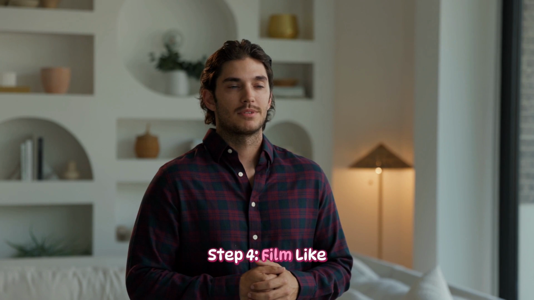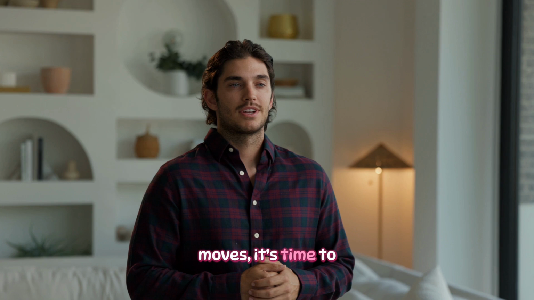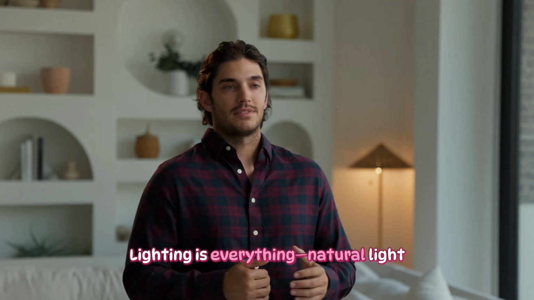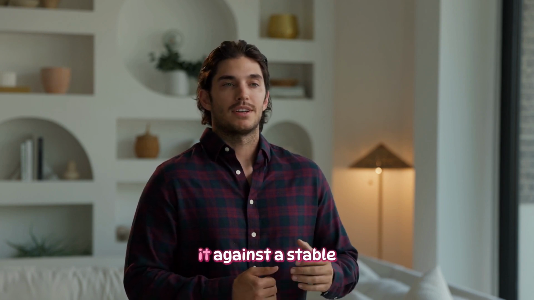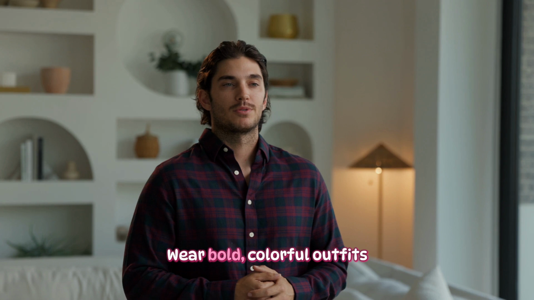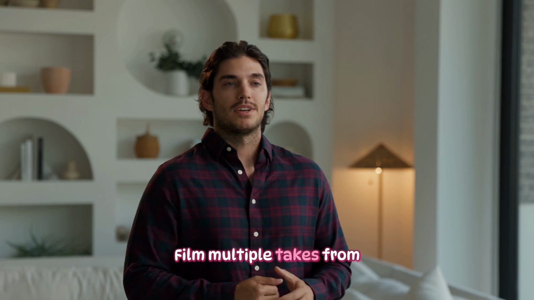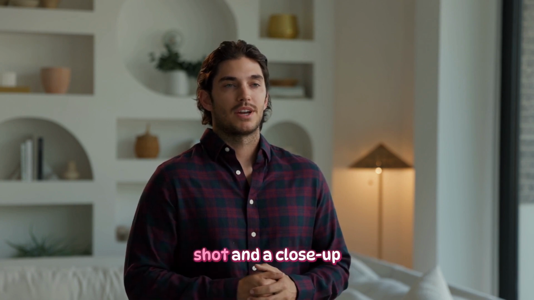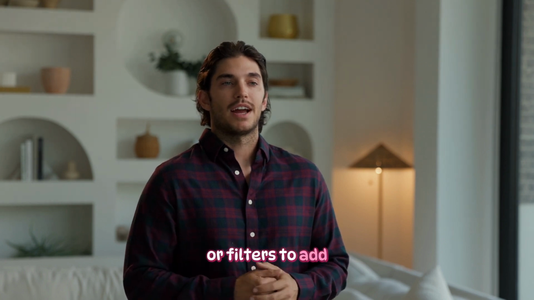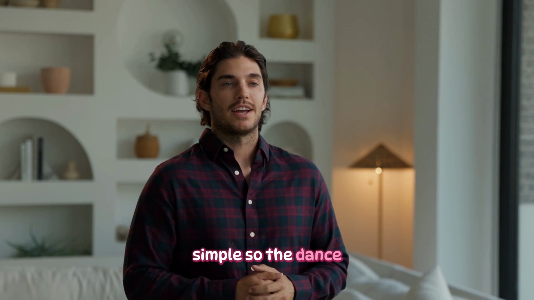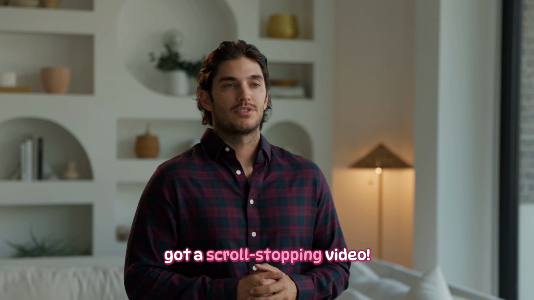Step 4. Film like a content creator. Ready to make your dance pop on screen? Once you've nailed the moves, it's time to film. Lighting is everything. Natural light or a ring light works wonders. Set your phone on a tripod or prop it against a stable surface. Wear bold, colorful outfits that stand out but don't distract from your moves. Film multiple takes from different angles. Try a full body shot and a close up for variety. Use TikTok's in-app effects or filters to add flair, but keep it simple so the dance shines. Edit your clips with quick cuts to match the beat, and boom, you've got a scroll-stopping video.